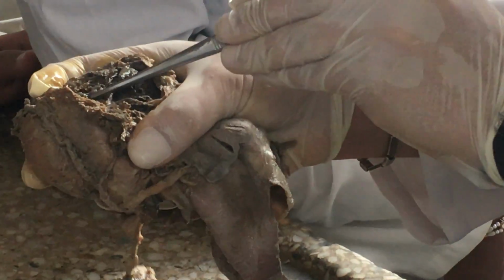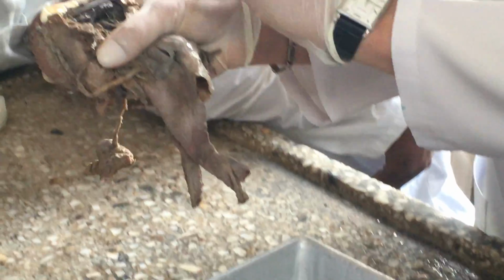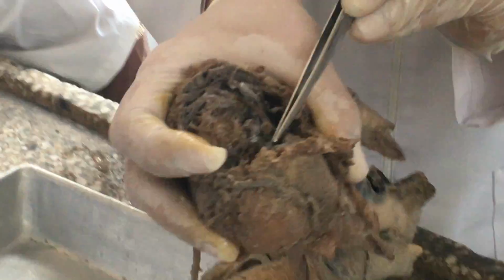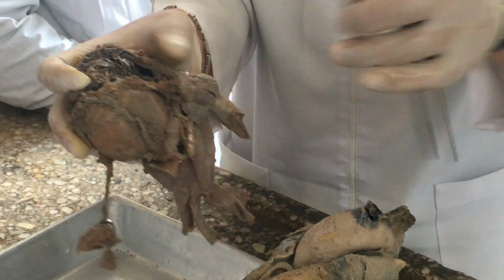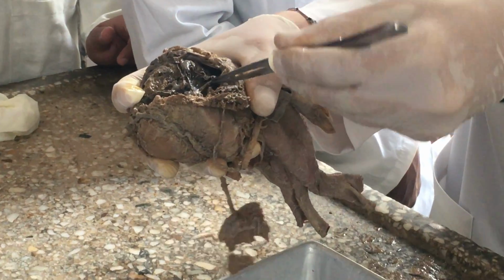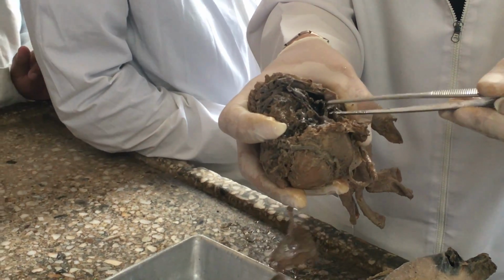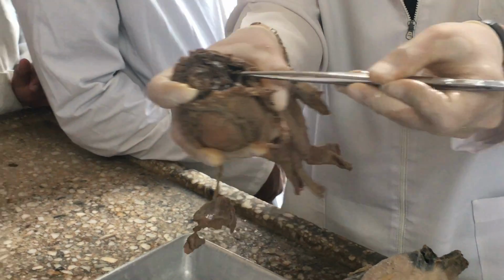You can see them now, common number 3: anterior, posterior, septal.